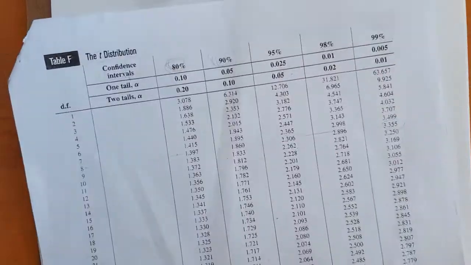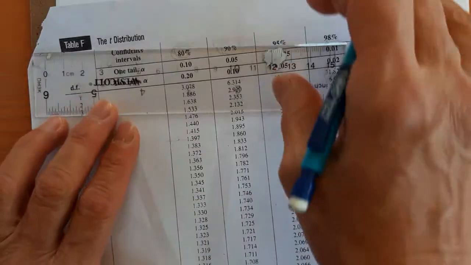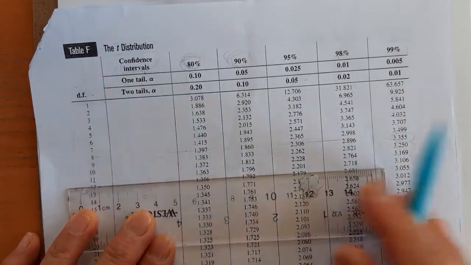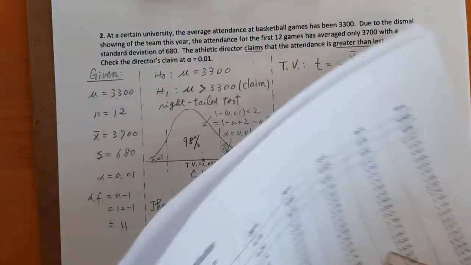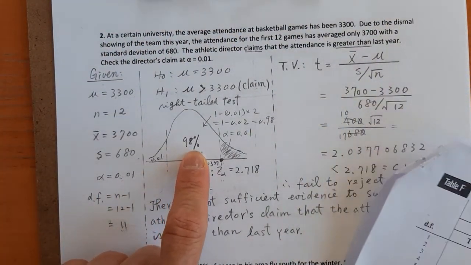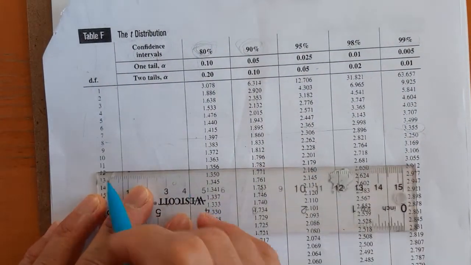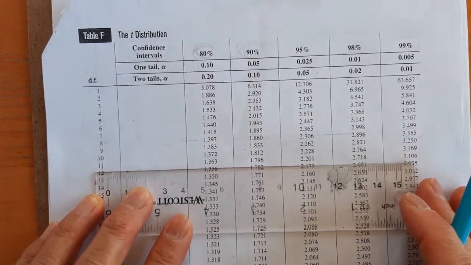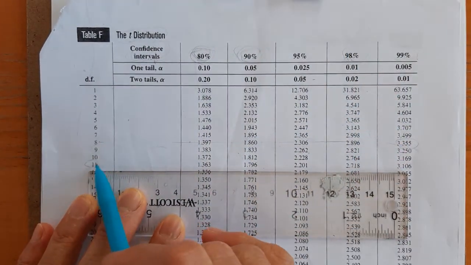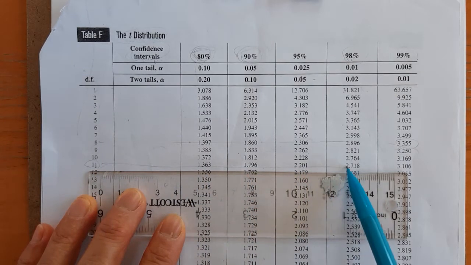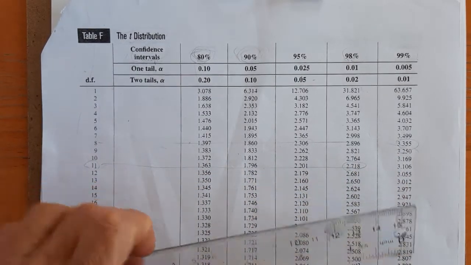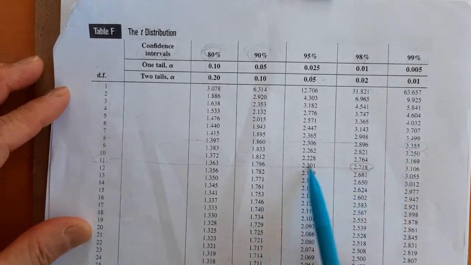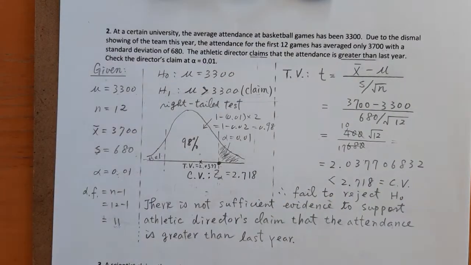So you look at the t-distribution table, degrees of freedom 11 and 98%. The intersection is 2.718.